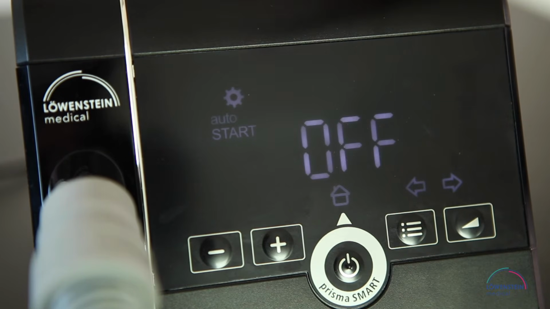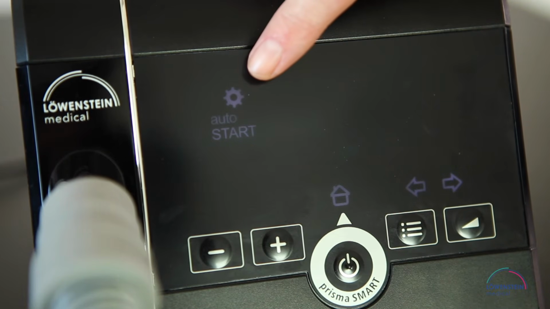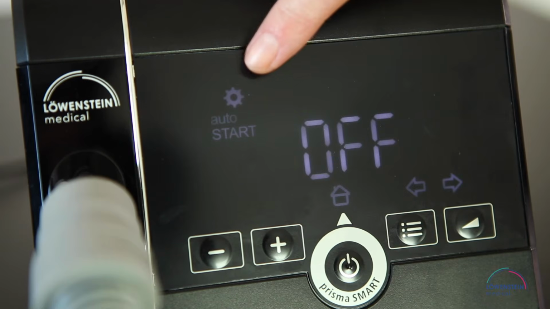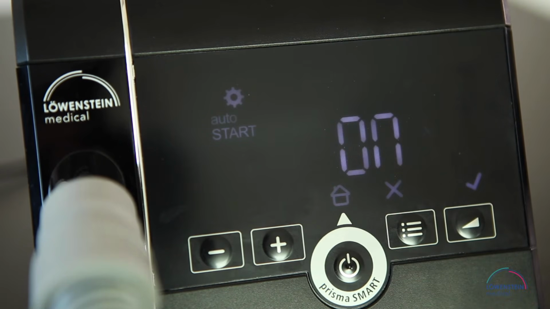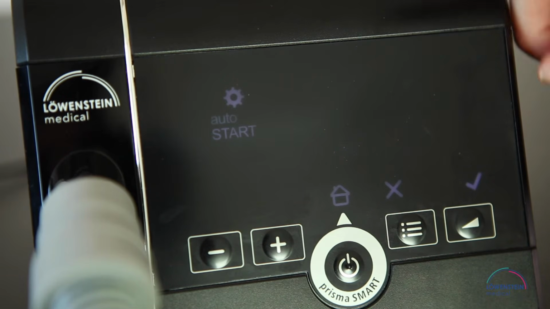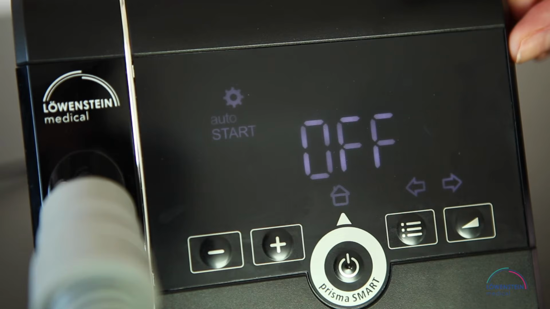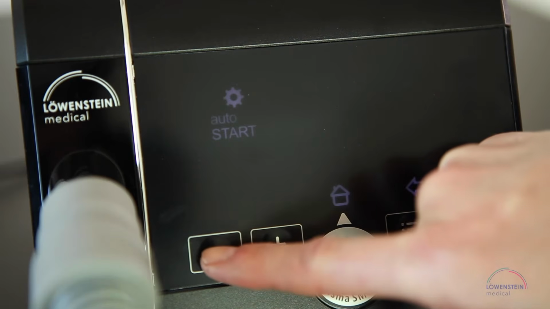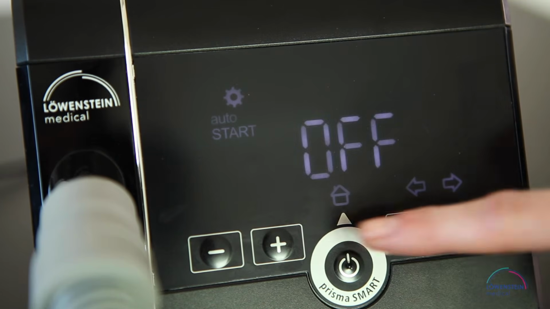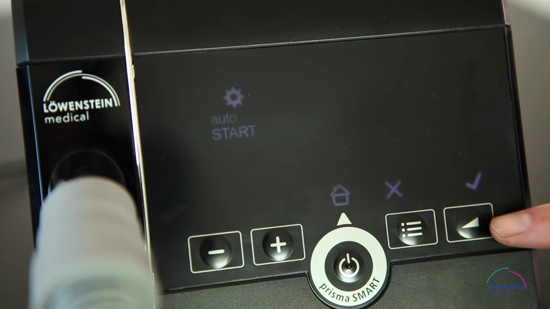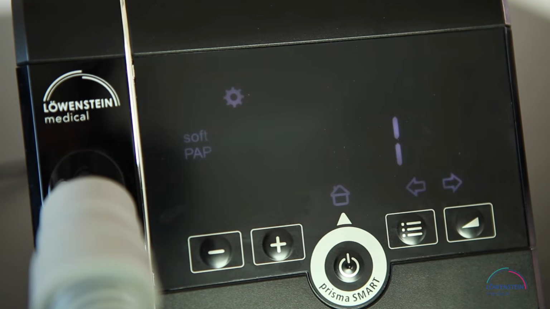Your therapy device is equipped with the autoSTART-STOP function to make its operation even more convenient. When it is activated, you can switch on the device simply by breathing into the mask. After your therapy, when you remove the mask from your face, the device switches off automatically after a few seconds. You can activate this function with plus or minus, or switch it off. In the display, you will see on or off, which you can confirm with a small check mark on the right of the screen.